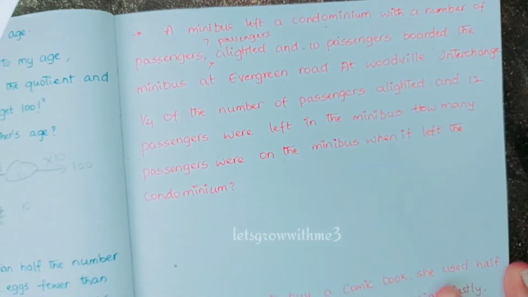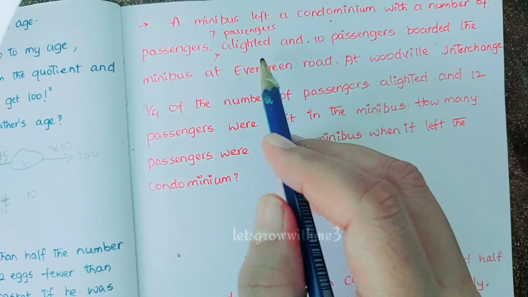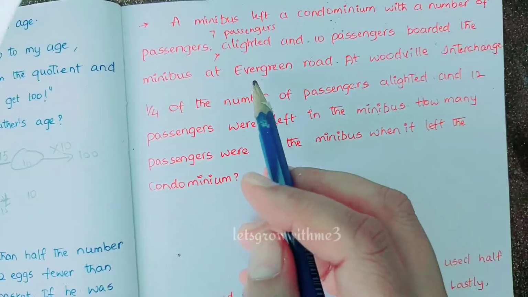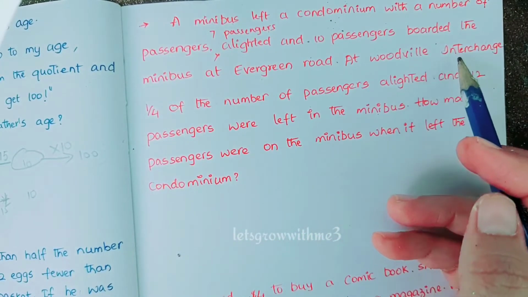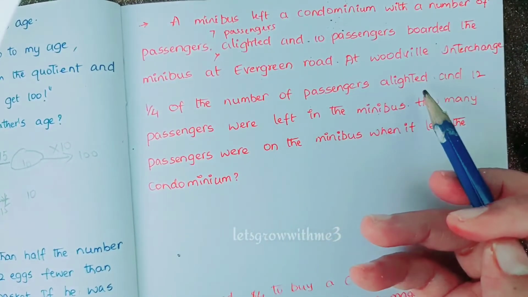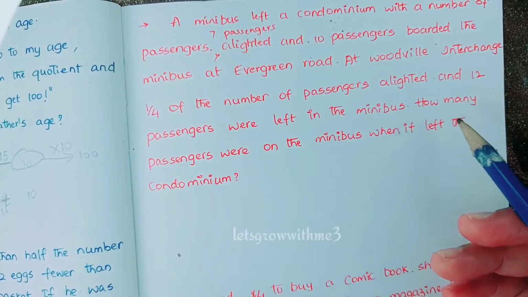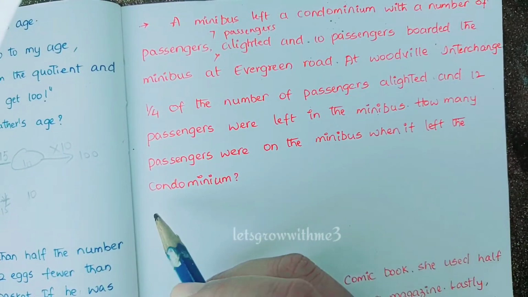A minibus left a condominium with a number of passengers. 7 passengers alighted and 10 passengers boarded the minibus at Evergreen Road. At Woodville Interchange, 1/4 of the number of passengers alighted and 12 passengers were left in the minibus. How many passengers were on the minibus when it left the condominium?